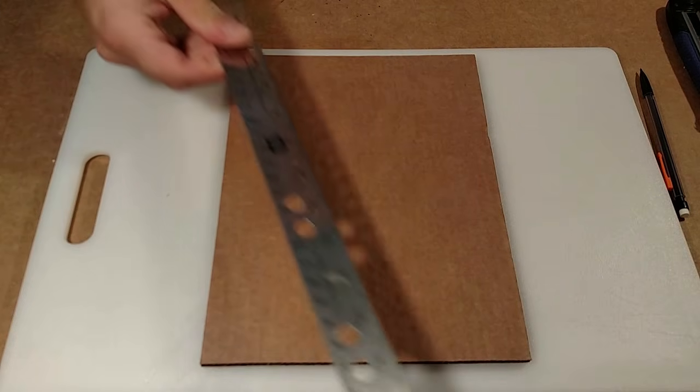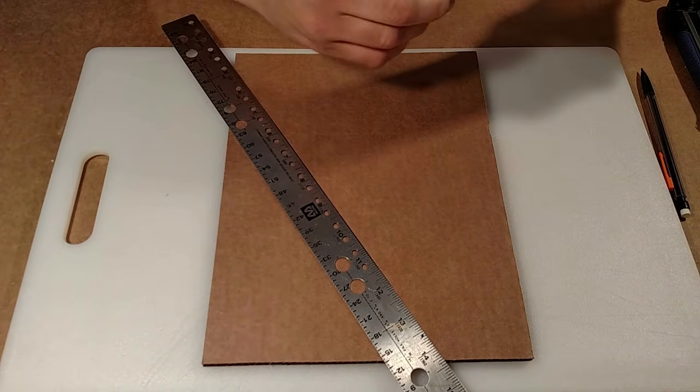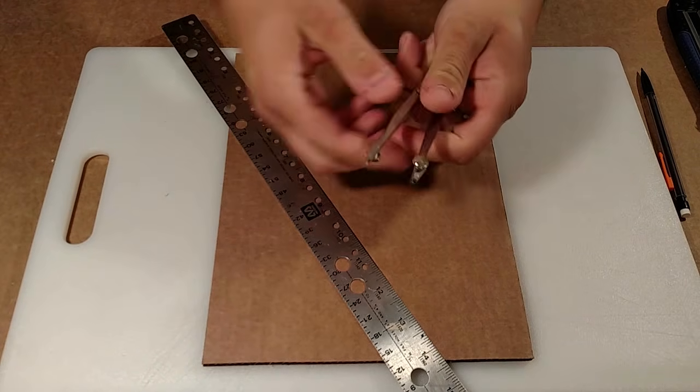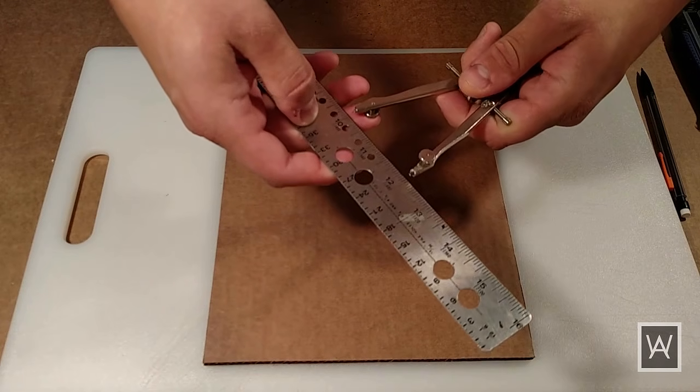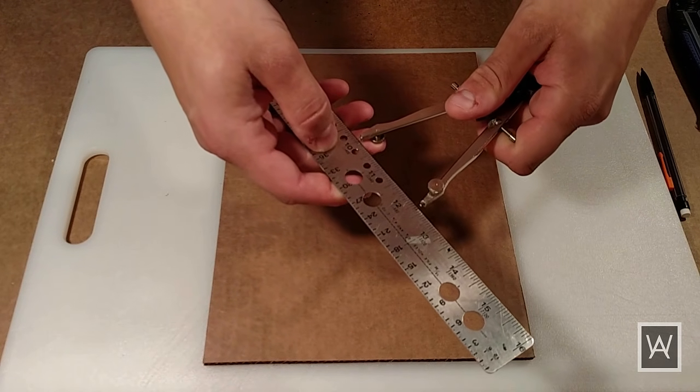So, let's make some modular sewer tiles. The dimensions of the foundations for these tiles will be identical to those for the original dungeon tiles back in the first few episodes of the series. I'm going to take a moment here to give a few extra tips on cutting circles.